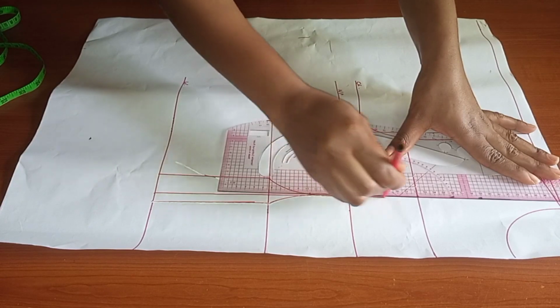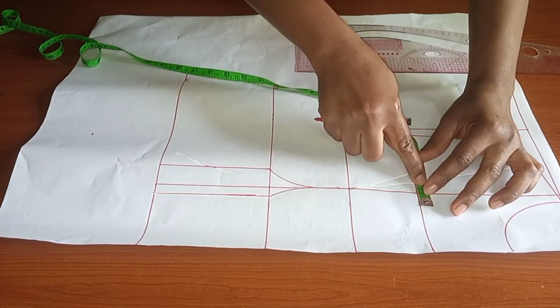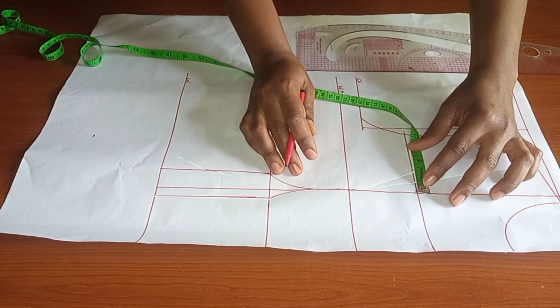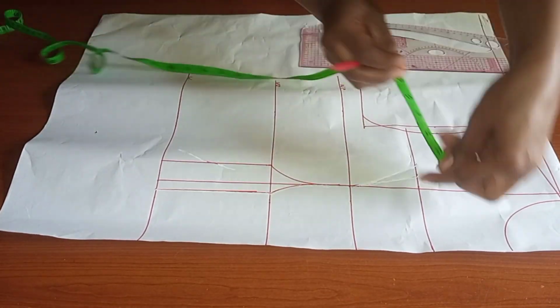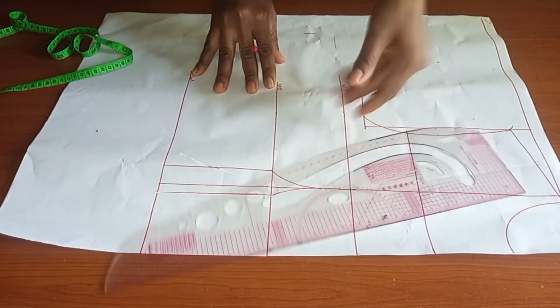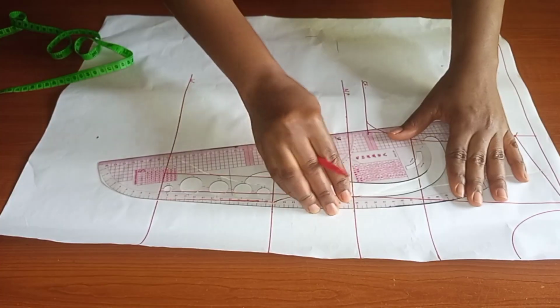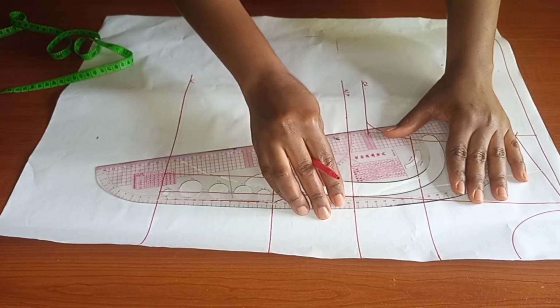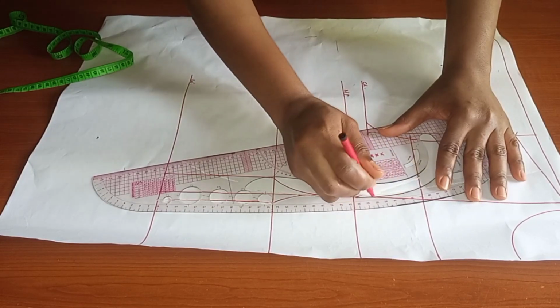So now I'll be extending this line to meet the shoulder point. From there, I'll be doing the same thing. I'll be going out by 0.75 inch at that part, and at the other part, I also went out by 0.75 inch. So I'll go ahead and connect this to the bust point, as you can see me do.